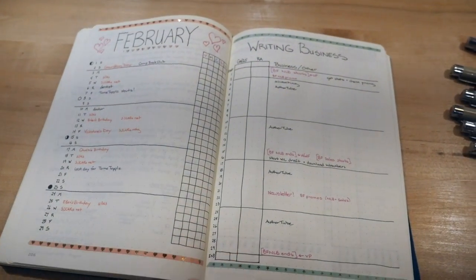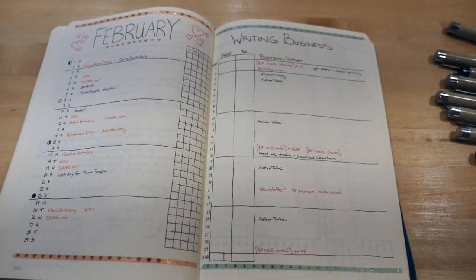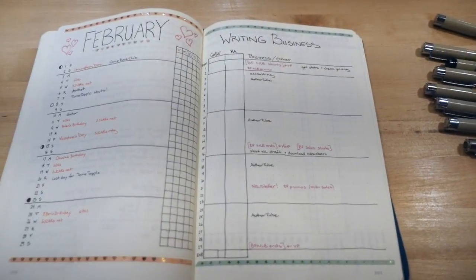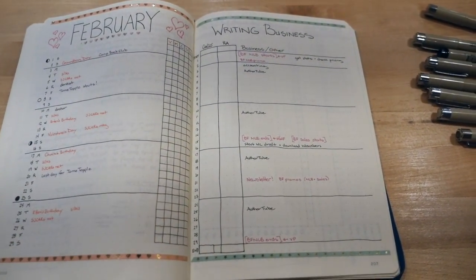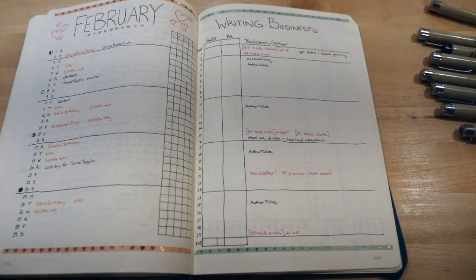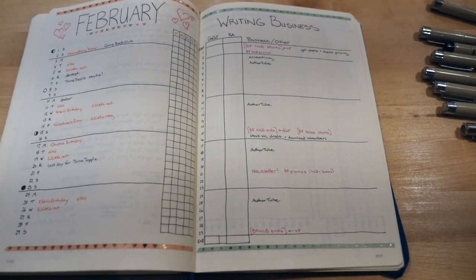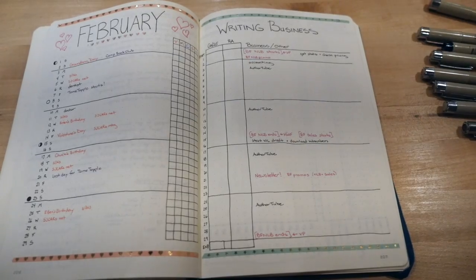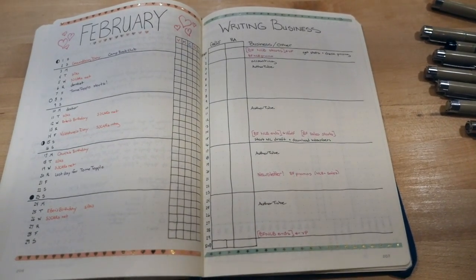Daily pages. Let's get back to February. All right, so back to February. On the right hand side, I've got what my writing business schedule is, and my plan with that side is anything that's specifically going on related to my writing schedule or any events that I have to deal with during the month, any tasks that I have to do, like you'll see my reminders on there for writing my newsletter and things like that.